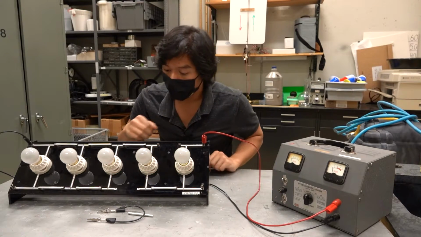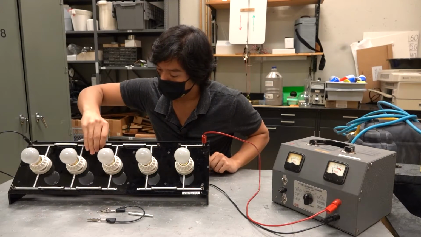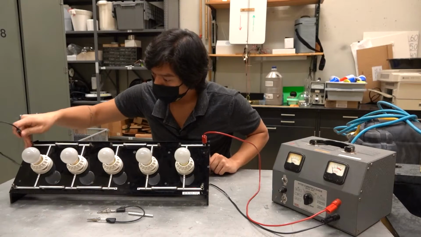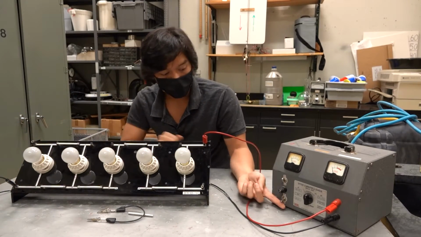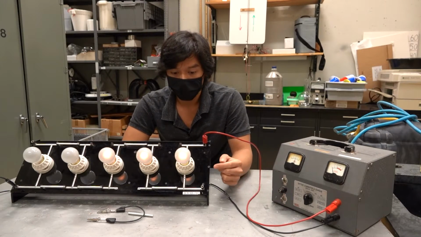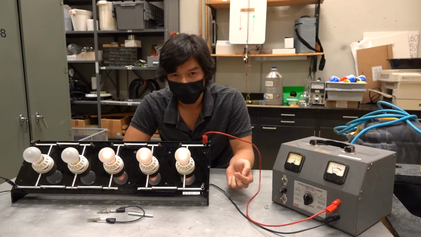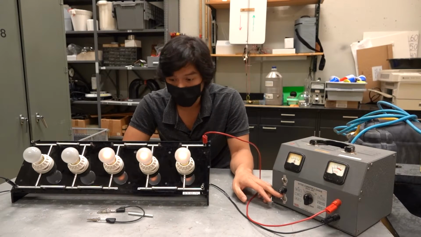And I can go one more here by removing this guy. Now it's going to go through these 3 light bulbs. And if I turn it on, there. I don't even know if you can see that on the camera. I think you can, but you can see that it gets way dimmer.